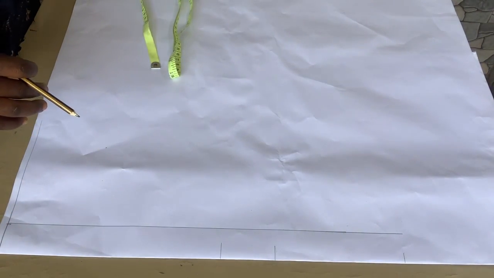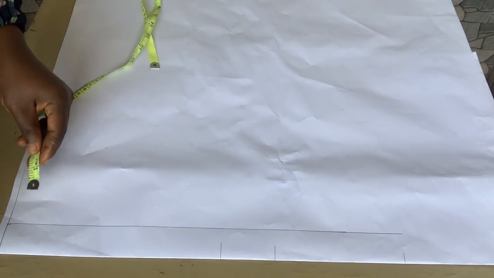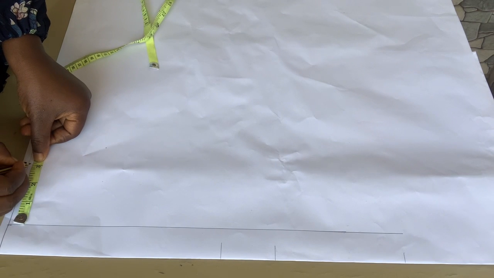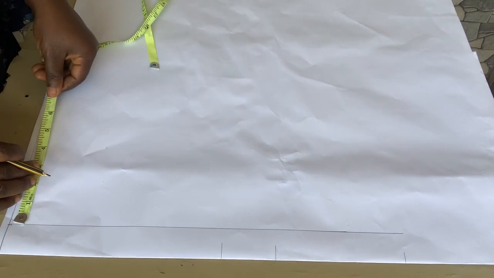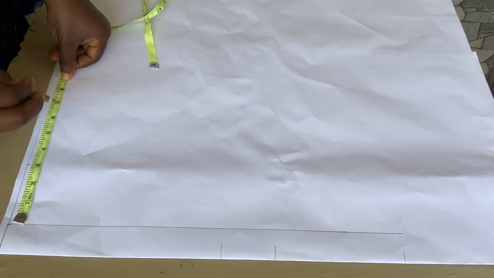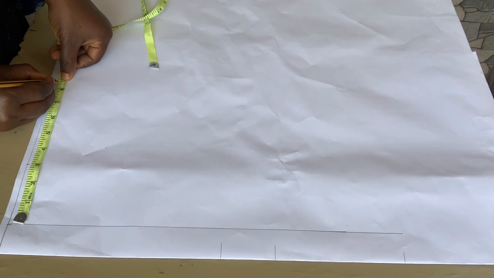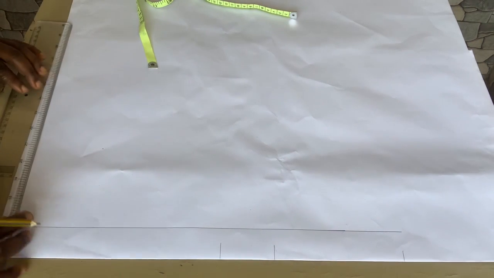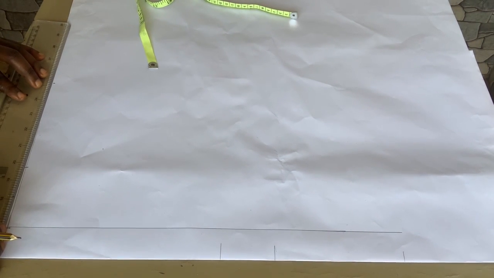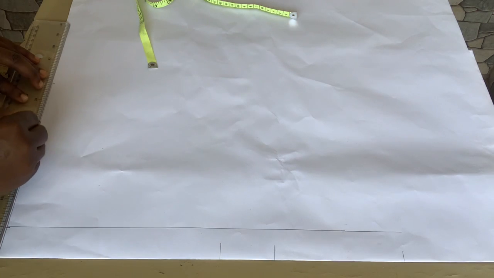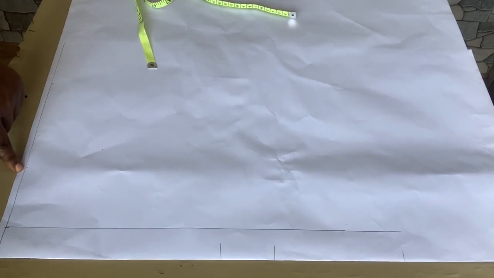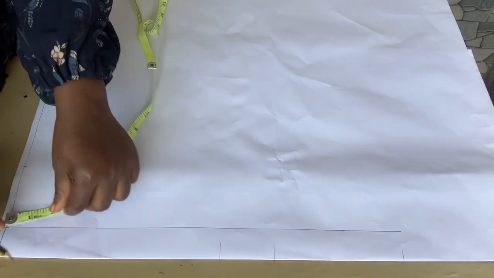Okay, so the next thing I'm going to do now, from the zipper allowance here, I'm going to mark 3 inches width, just the way we used it for the front, and I'm going to mark 8.5 inches for the shoulder. Okay, and then going to connect it this way. So this is the shoulder, this is the neck width. For the neck depth for the back, I'm going to be using 1 inch.